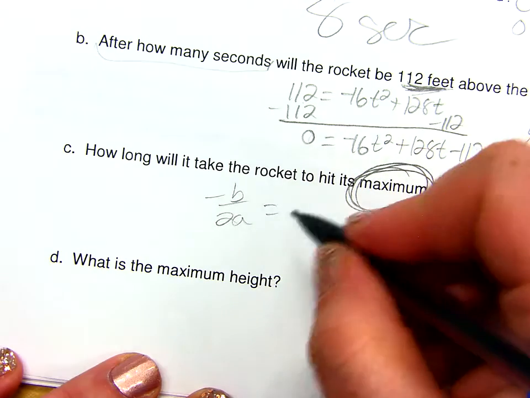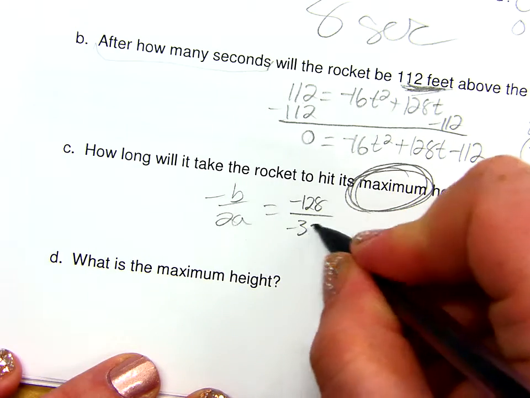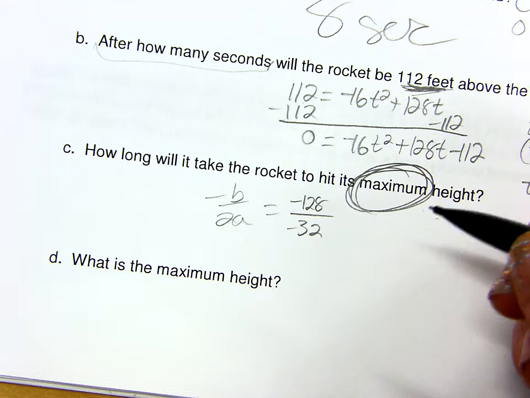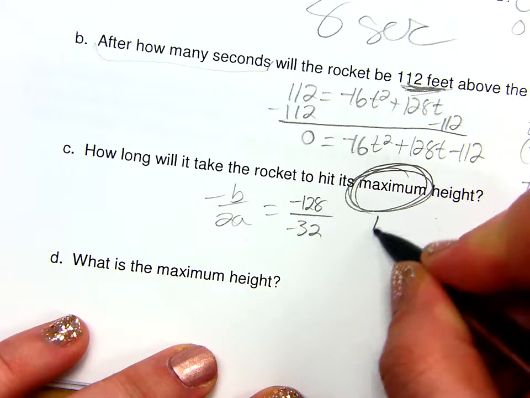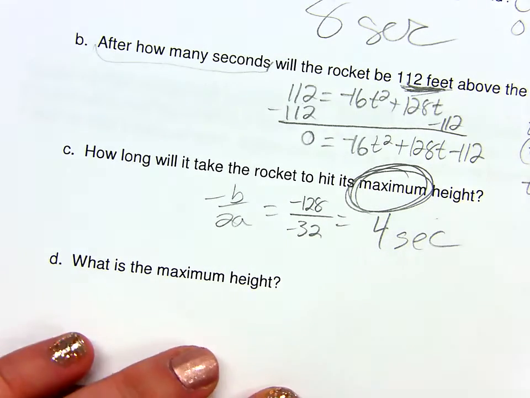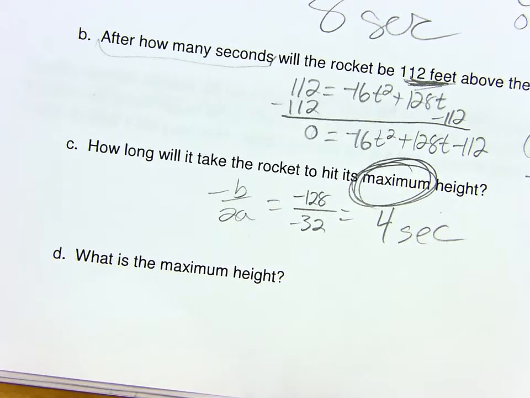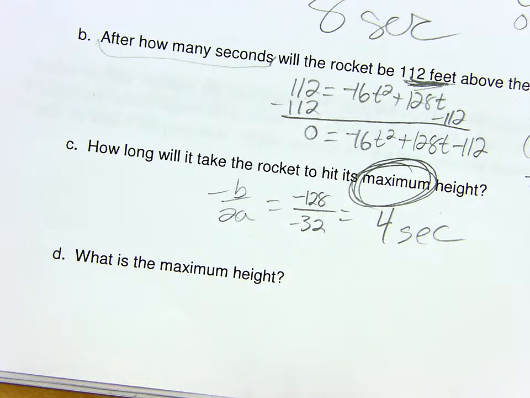Anyway, let's find it. Negative b over 2a. So go back to my original equation. B is 128. So I have negative 128 over 2a, negative 32. Divide those two and I get 4. So 4 seconds is the answer to C, but then how do I find D?